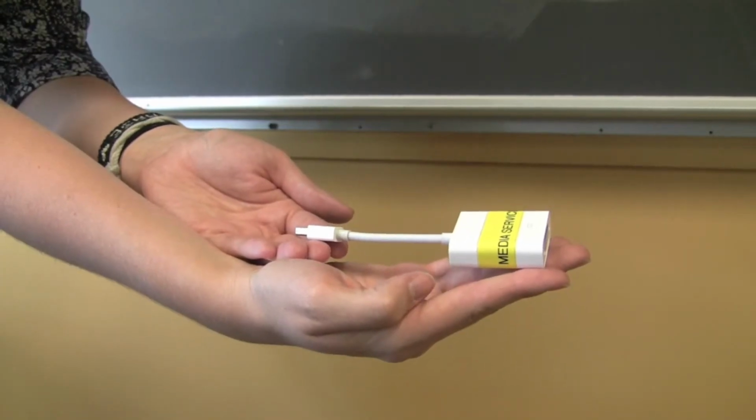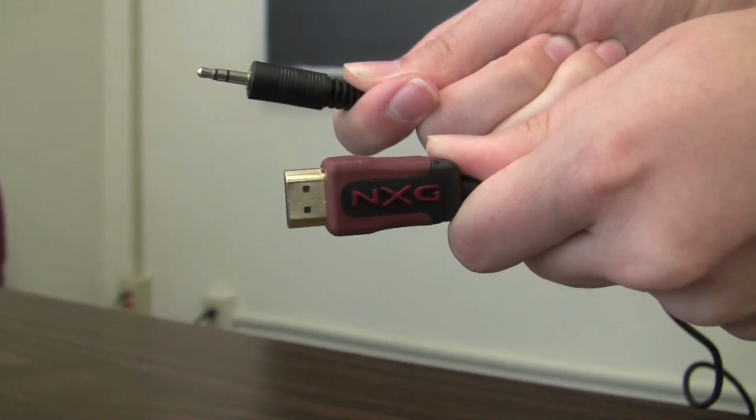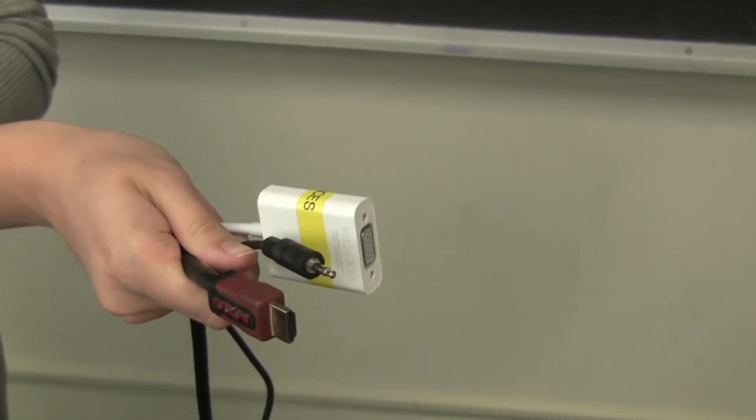To check out adapters and cables, call the IT service desk or visit your closest tech bar. Please return any adapters or cables that were checked out. If you have any questions or need additional training, call the IT service desk at 925-631-4266 or visit the closest tech bar.